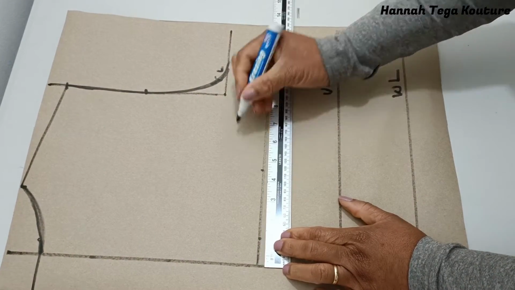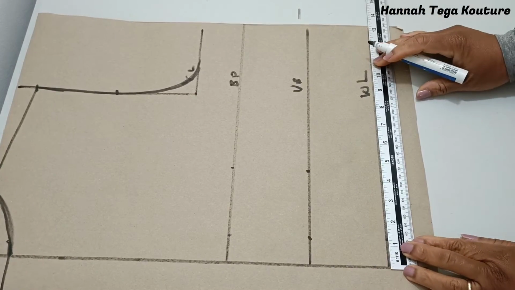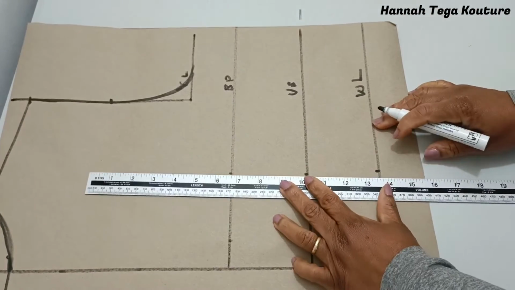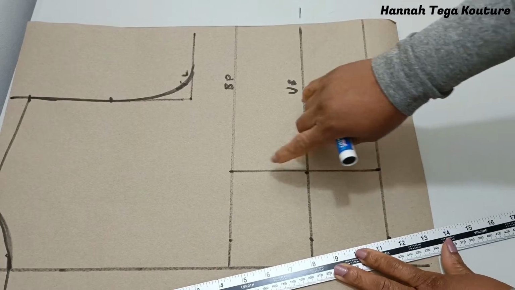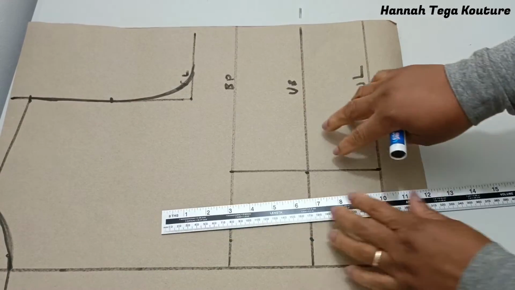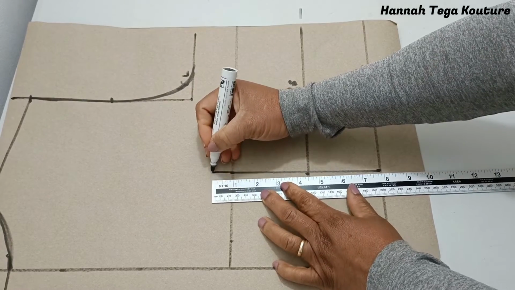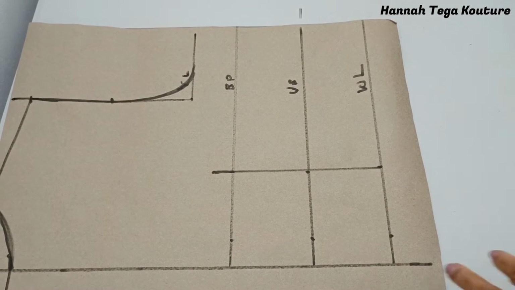You want to start adding the dart allowance we added at the front, which is 4.5 inches. For the back, the allowance is the same 4.5. You're not taking half an inch off the underbust and half an inch off the waistline. So you want to come up there at the bust point by 1 inch.